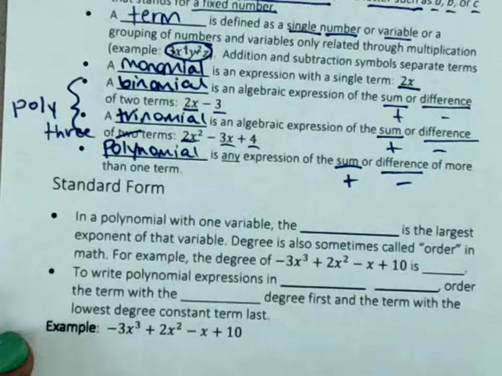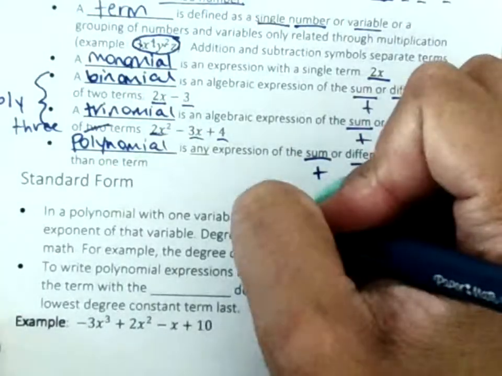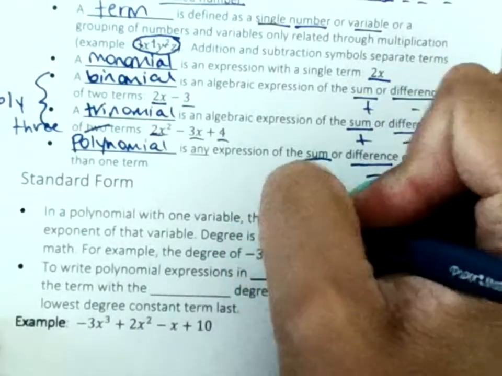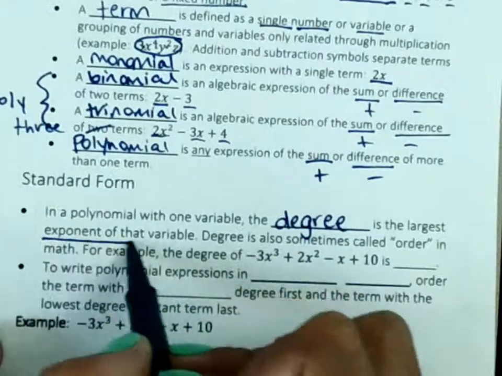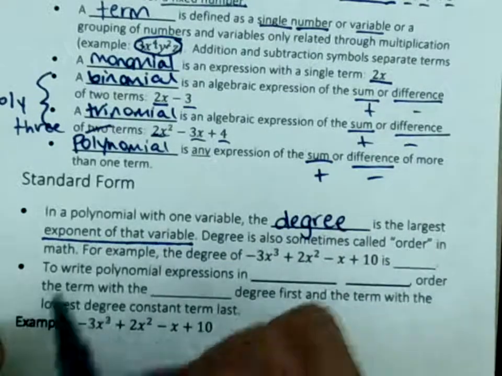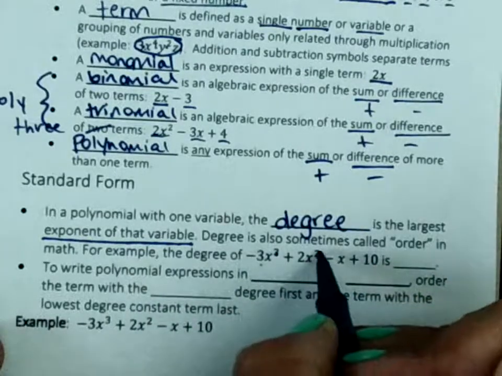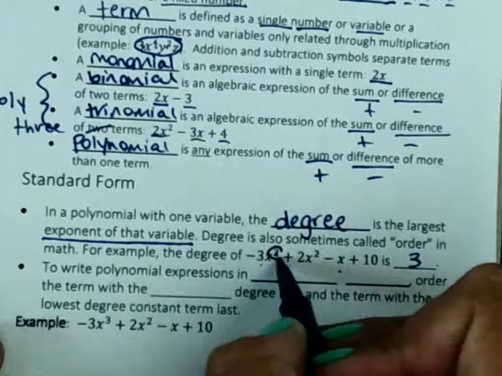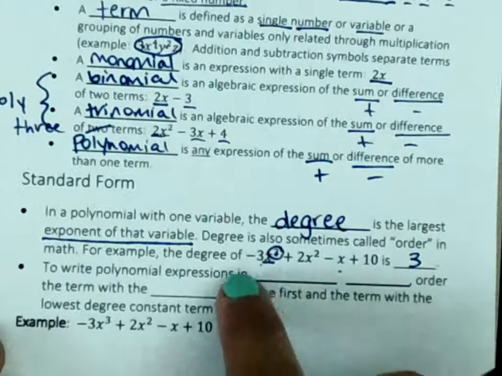Standard form: in a polynomial with one variable, the degree is the largest exponent of that variable. Degree is also sometimes called order in math. For example, the degree of -3x to the third plus 2x squared minus x plus 10 is 3. And that is because 3 is the largest exponent of our variable x. So the degree of this would be 3.